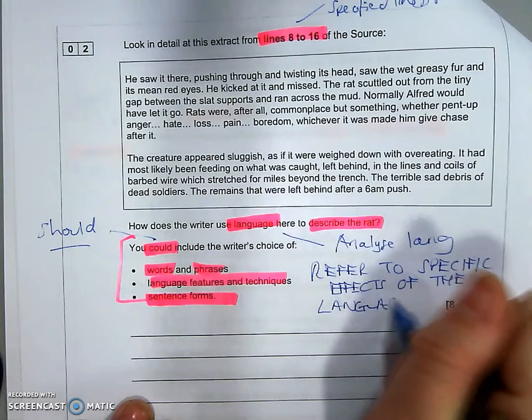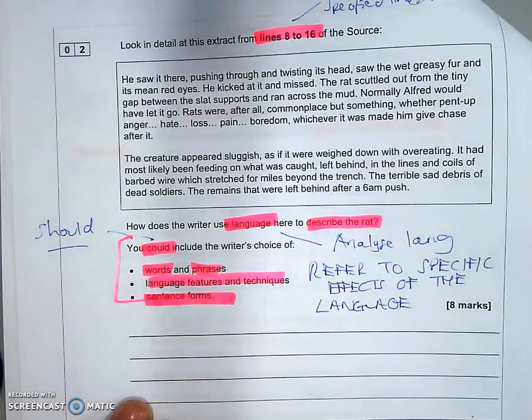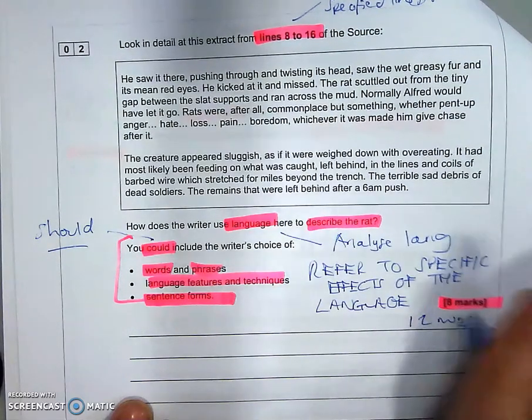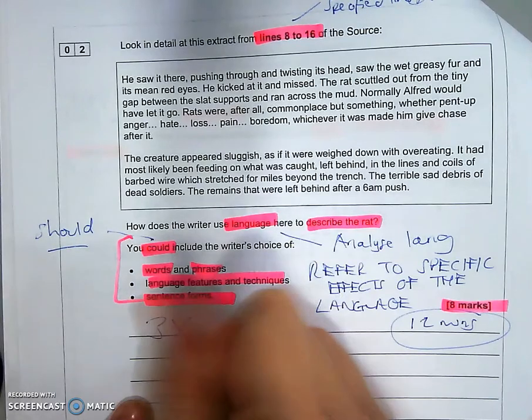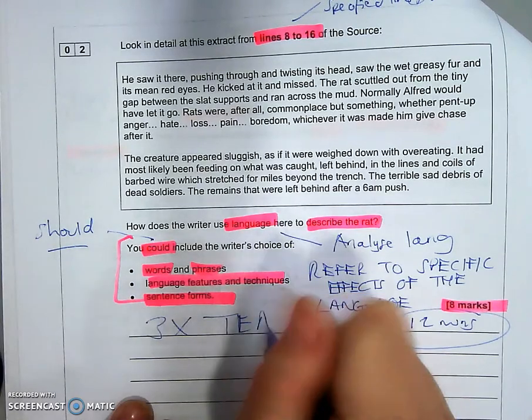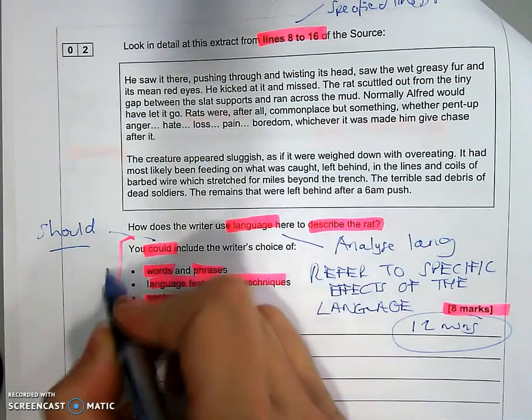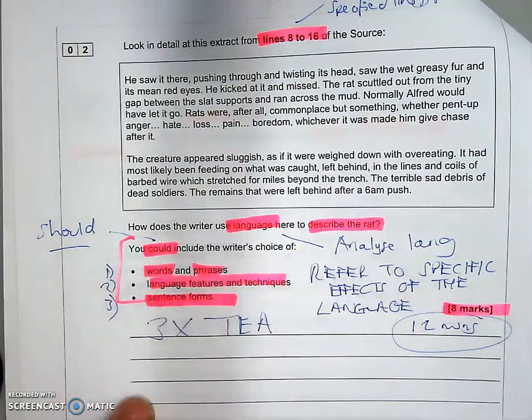How long have we got available for this? Okay, it's 8 marks, so we don't want to spend any longer than 12 minutes in total to write our 3 T paragraphs: technique, evidence, analysis. There's 3 things you need to write about.